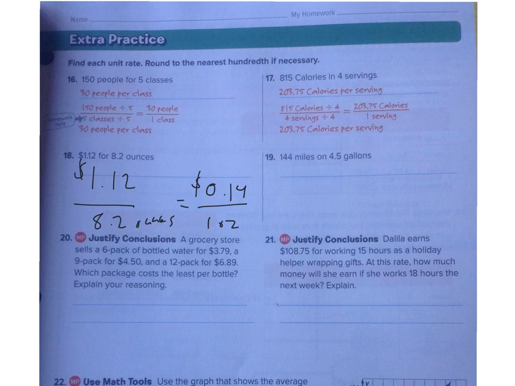And similarly for number 19, we have 144 miles divided by 4.5 gallons, which equals 32 miles over 1 gallon, or 32 miles per gallon.